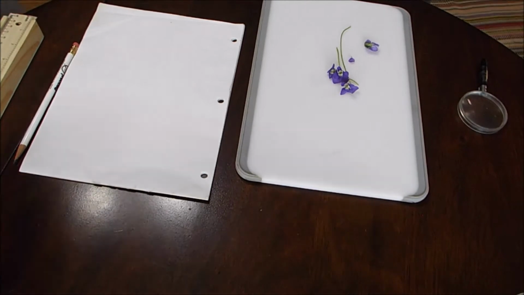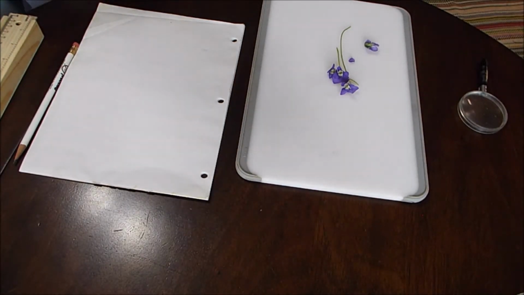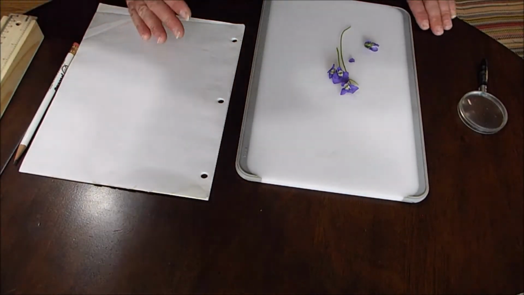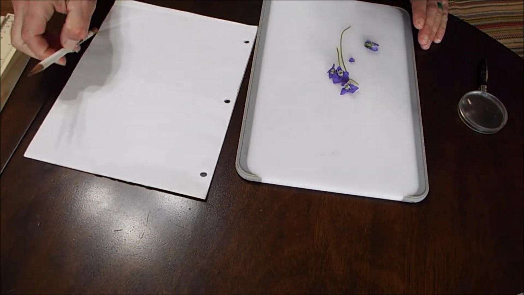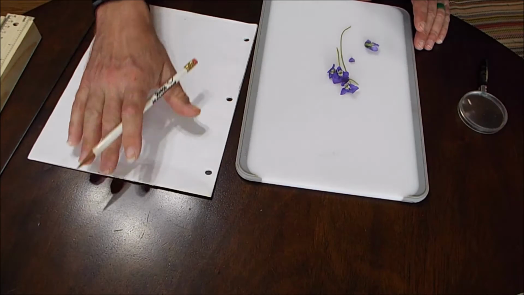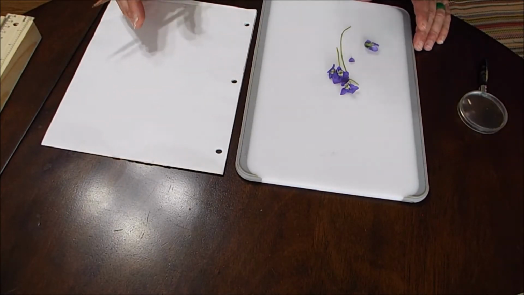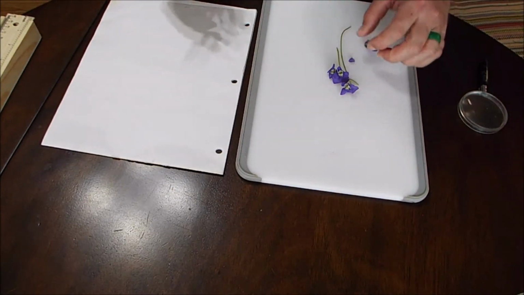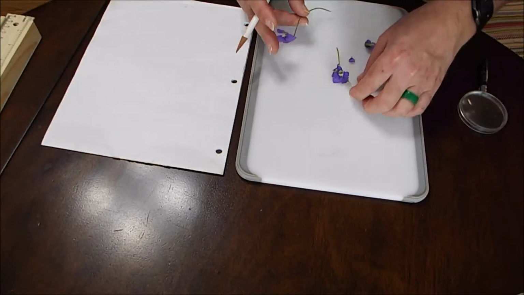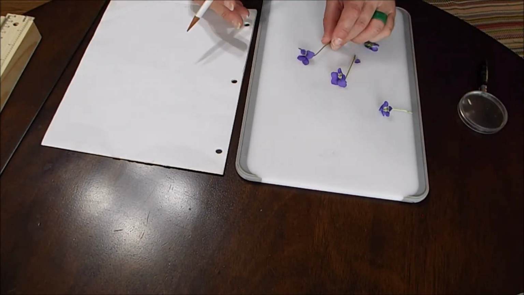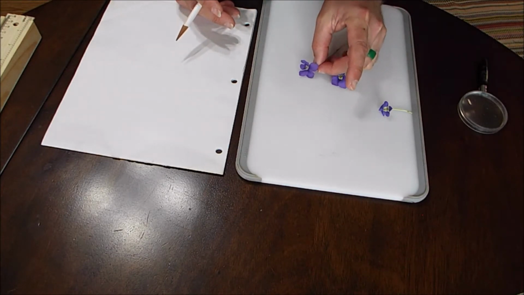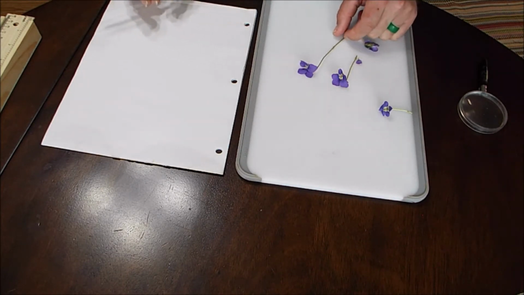Alright, so now I've got my flowers here on a working surface, and again, the first thing you should do is look at, or read very carefully actually, the little guide to scientific illustration that I have posted on Moodle. So let me take one of these guys here, and the first thing I'm going to do is draw just an aspect from the side.